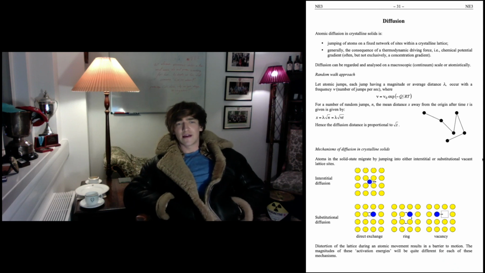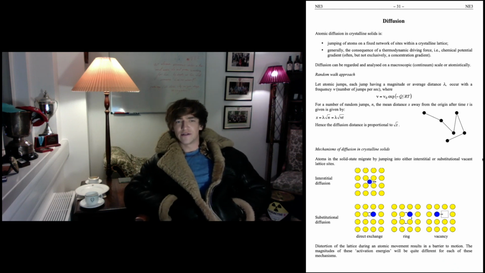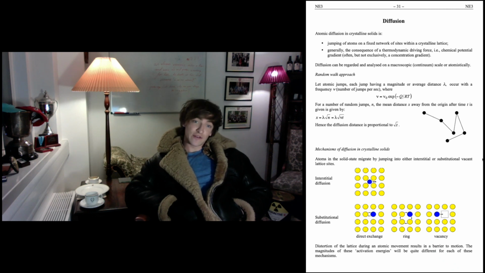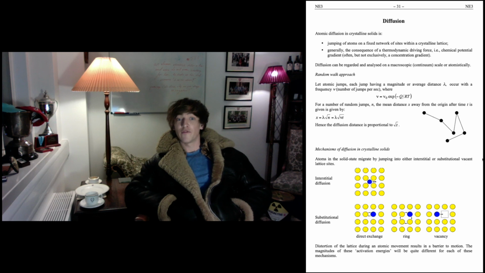Now, there are several things we should cover first, really, on the basics of diffusion. First being random walk. If one considers an atom jumping from one position to another across a distance of lambda with a frequency, and when I say frequency I mean number of jumps per second, with a frequency of v, v is equal to the following equation shown at the top of page 31.